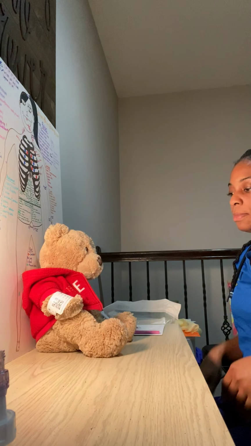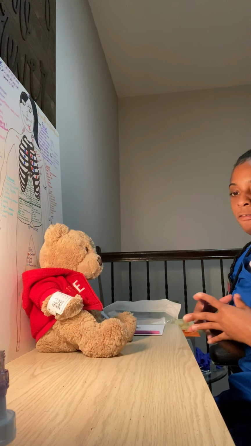First and foremost, I'm going to let him know that I'm here to perform an assessment on him. I'm going to wash my hands and put on my gloves. As I'm doing these things, I can also be talking to my patient and assessing whether he has any pain. My patient states that his pain is a level 9 right now, and that he's in pain.